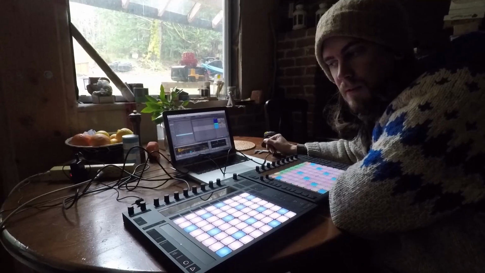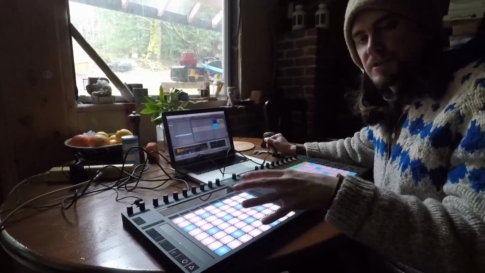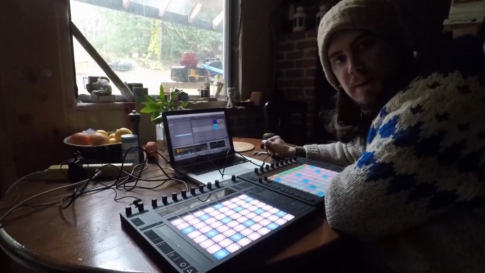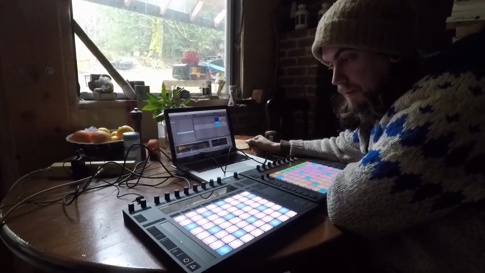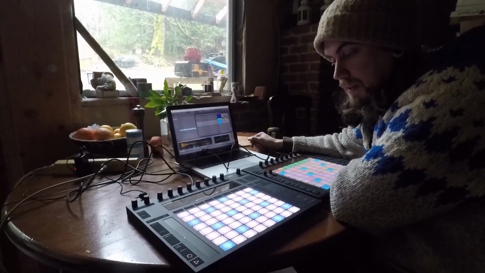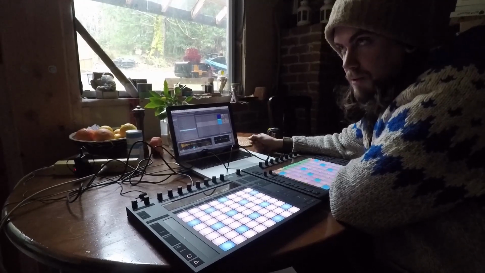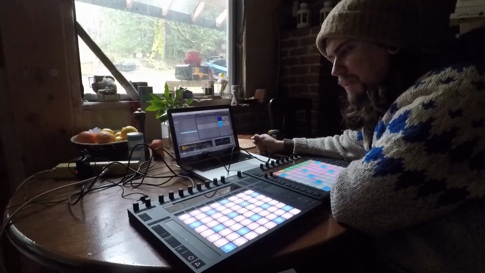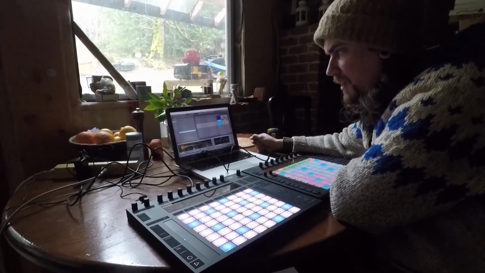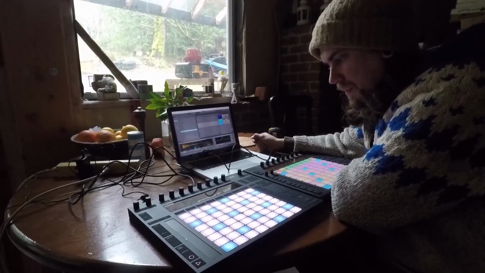Which Push? Push 2. They don't sell the Push 1 anymore, I'm just curious. But you get these as a bundle. You would get the Push 2 and Suite, and then just figure it out.